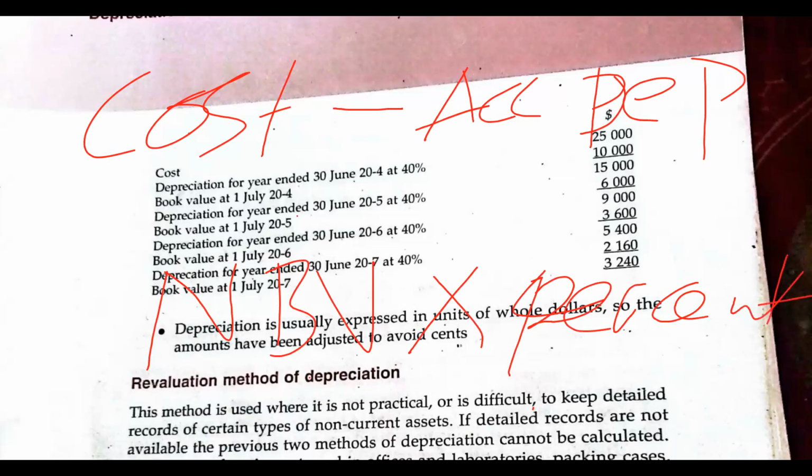Yes. Then with the straight line method, you just get the same cost. Cost times what? The percent given. So that's how different they are. Here you deal with the net book value. You don't deal with the cost.